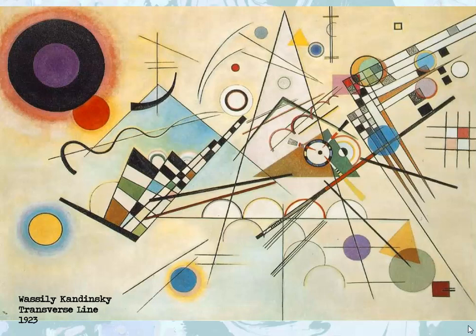Let's look at some examples using line. Here is an artwork by Vasily Kandinsky where he uses line throughout all of his artwork to create a sense of balance. There's some other things going on in here. You could say that maybe repetitive shapes also pull everything together, but you can definitely see his use of line in here throughout the whole artwork.